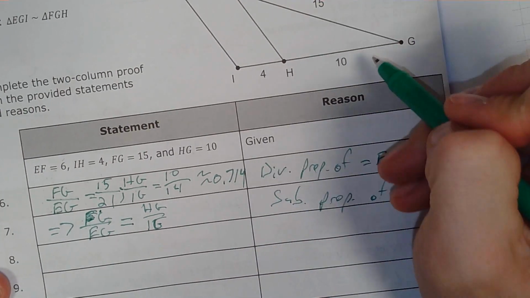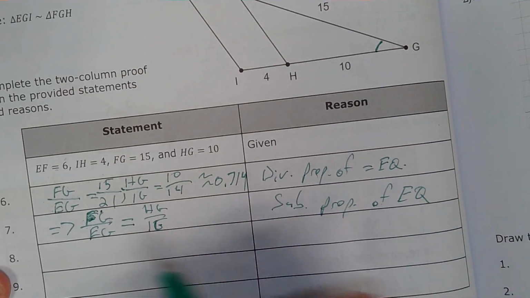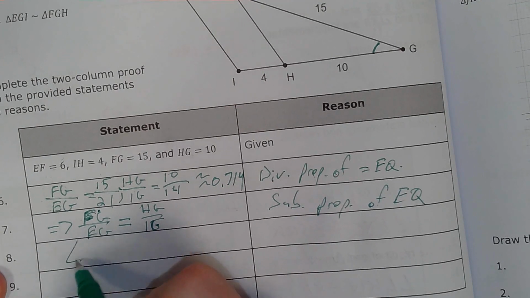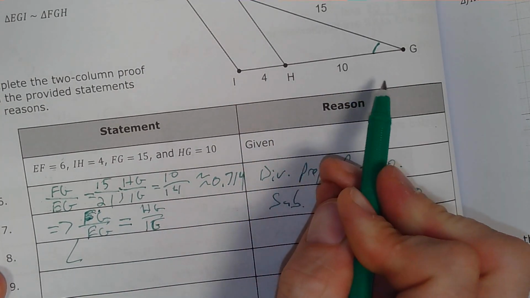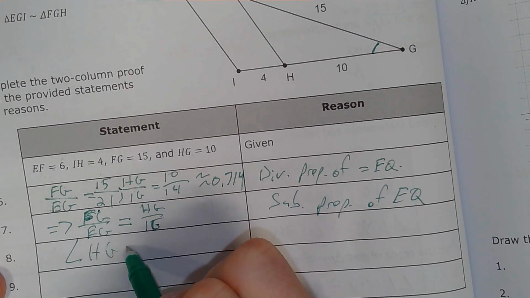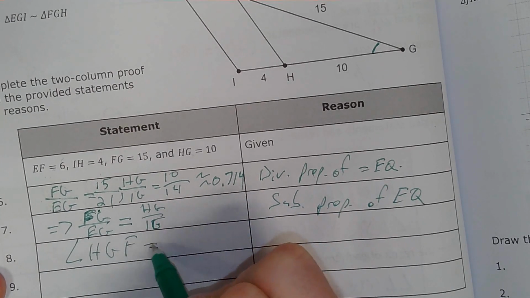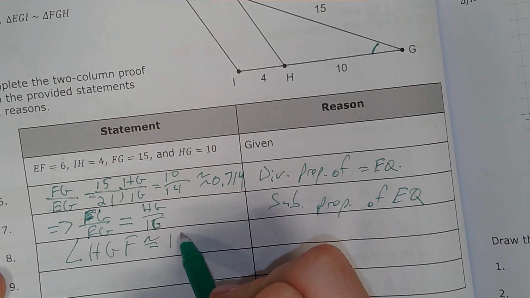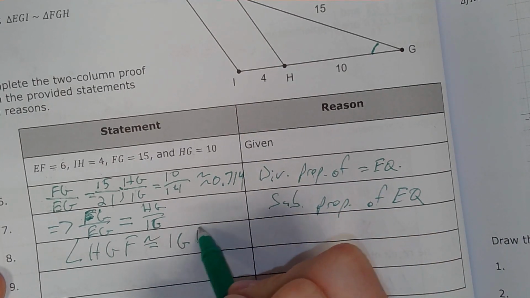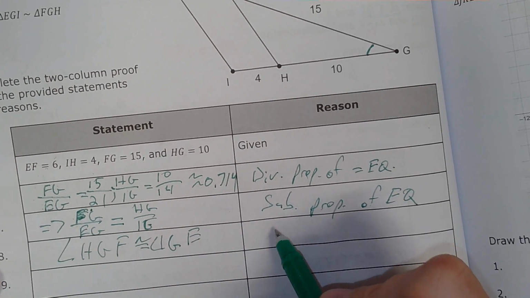And then you have this angle that equals itself, so angle HGF is congruent to angle IGE because of the reflexive property.